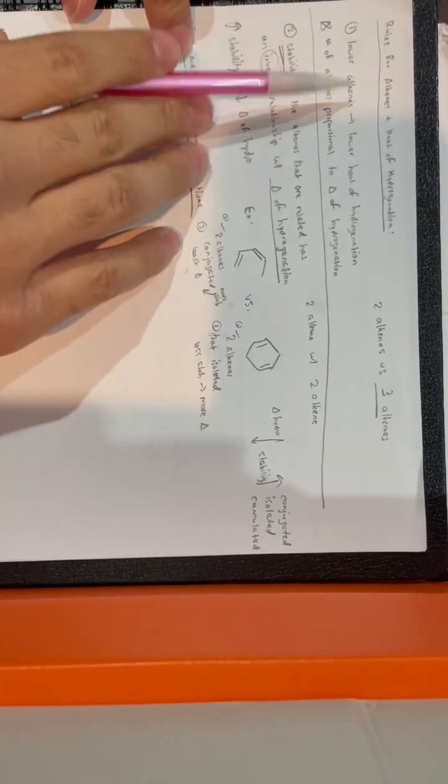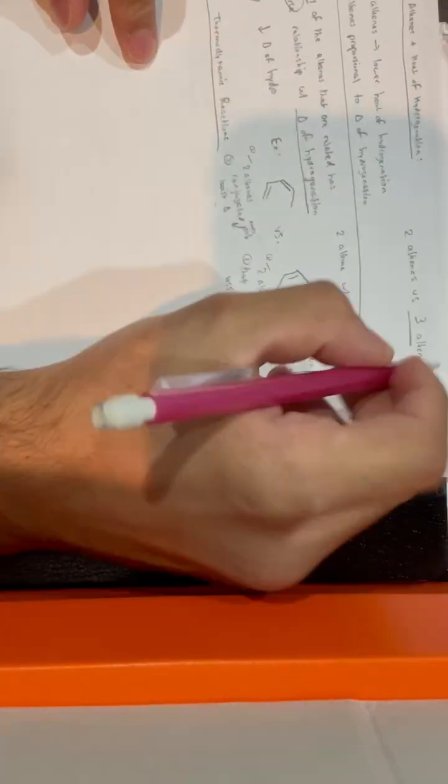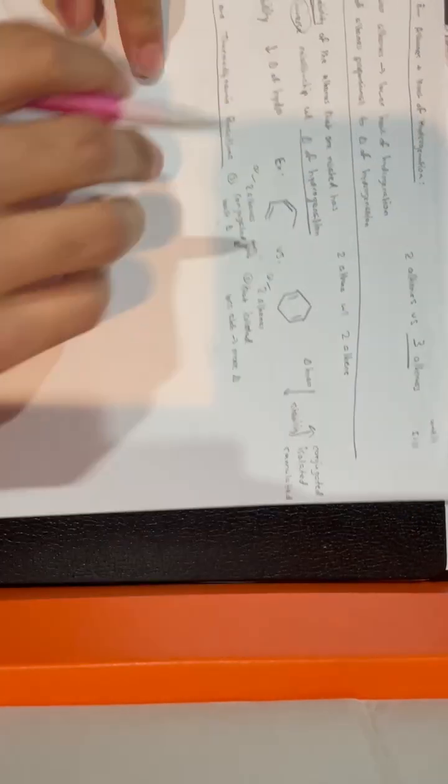And remember, you have to satisfy the first rule. If you have 2 alkenes, you can compare them with a compound that has 2 alkenes. You cannot compare compounds with different numbers of alkenes first, because your first rule has to be applied. So that's the essentials for heat of hydrogenation of alkenes. Just for timestamps, this is until 5:11.